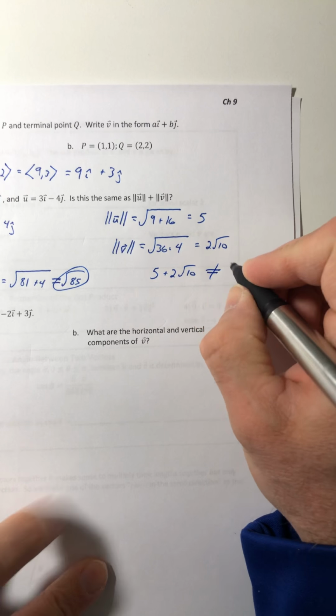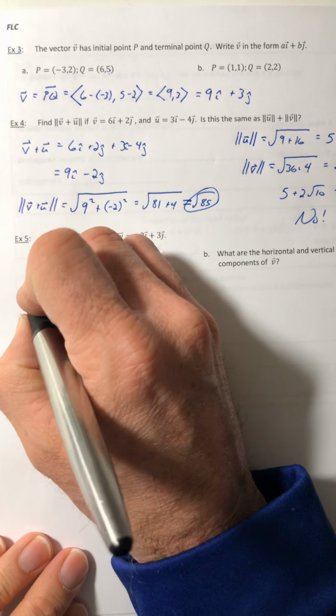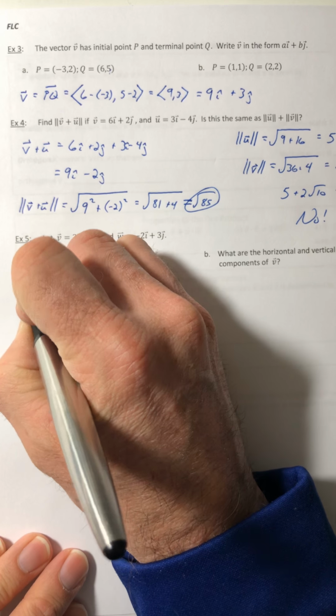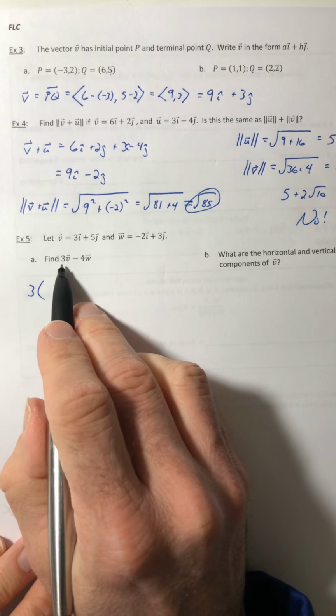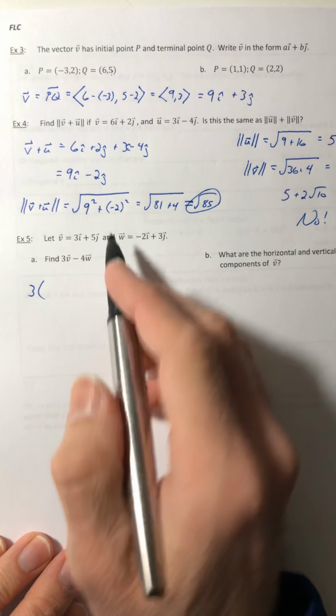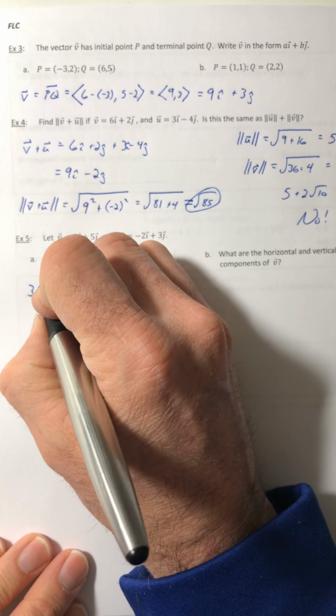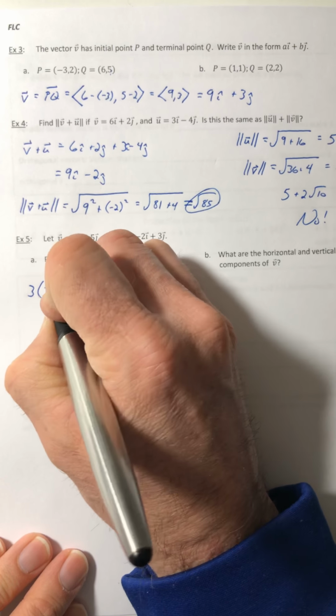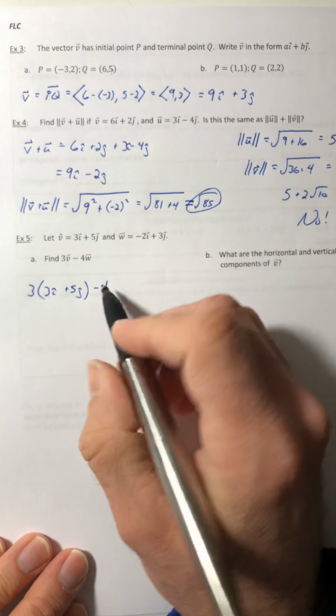Okay, example 5, find 3v minus 4w. What I usually do with this is take the 3 and multiply it straight to the vector v, or whatever it told me to, and then same thing for the negative 4.